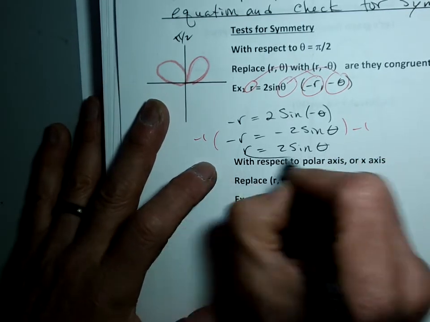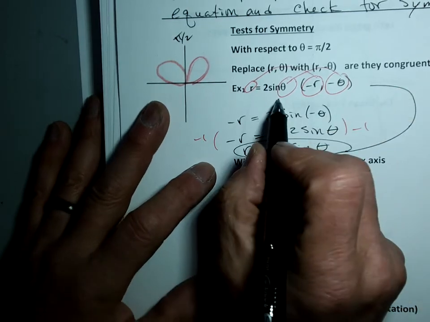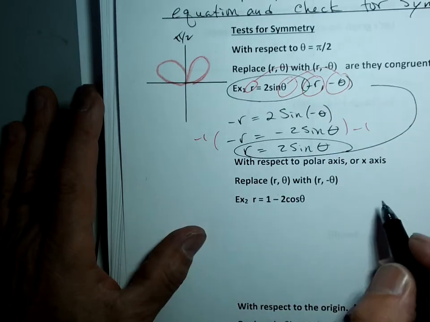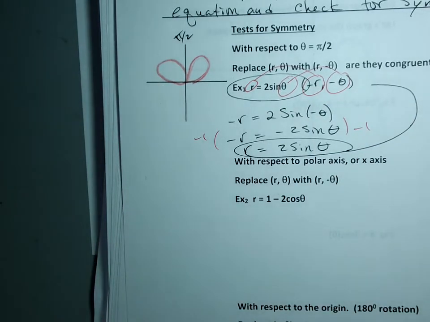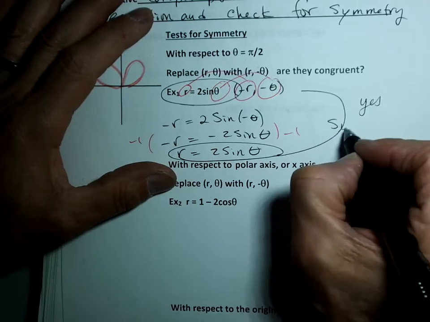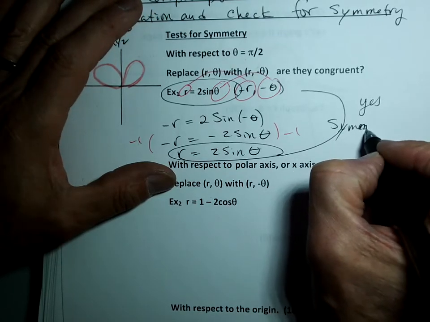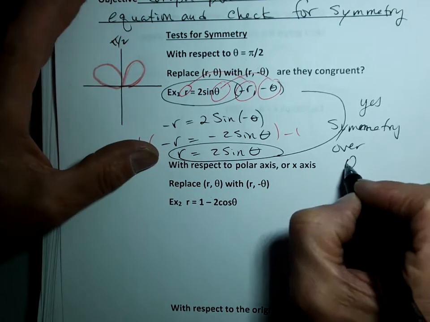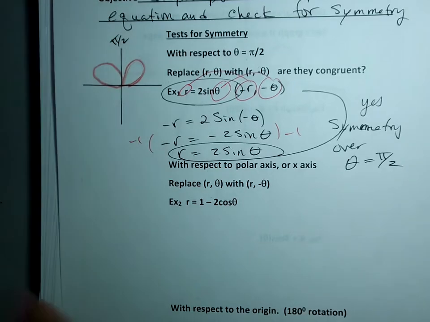So if we can make our substitution, making the r negative and the theta negative, and manipulate it some way to make it back to what it looks like originally, then it has symmetry. So we can say yes, this one has symmetry over theta equals pi half. Let's take a look at it anyway. Let's just graph it because it's kind of fun to take a look at these.